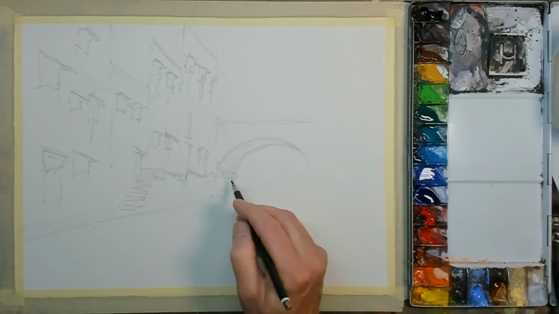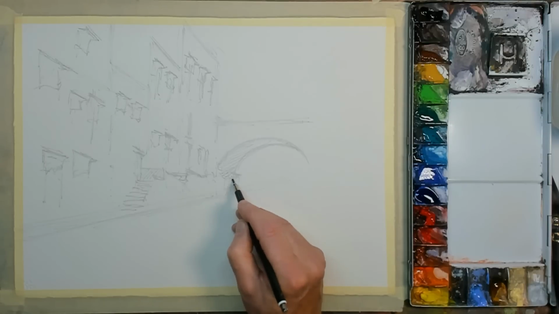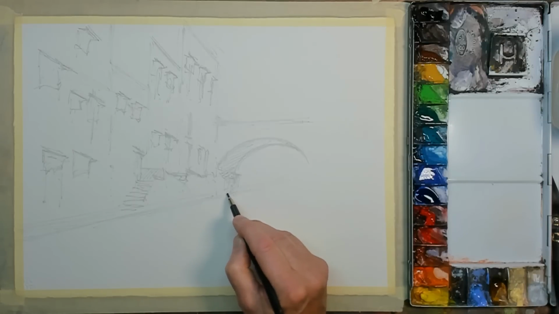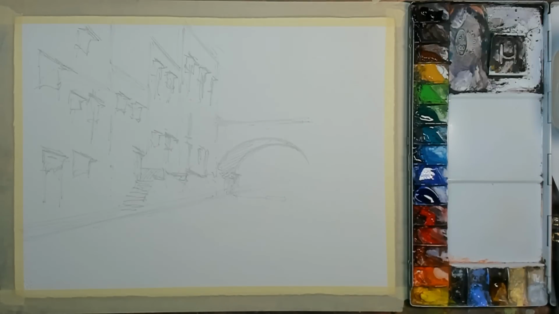I'm doing a little bit of cross-hatching just to remind myself where those dark shadows will be, and the shadow going across the road below the bridge.